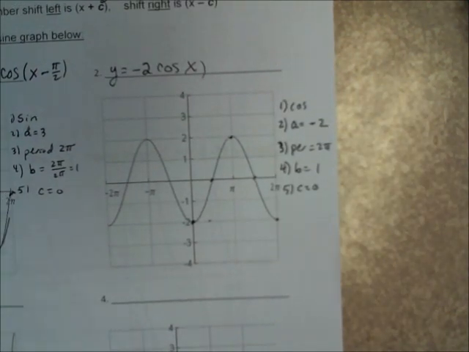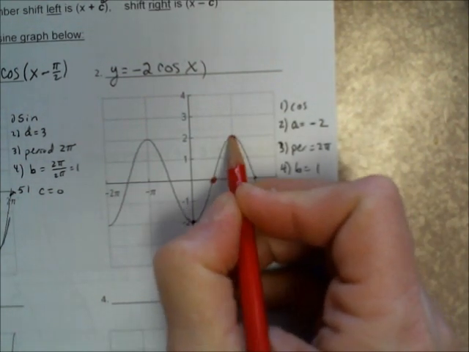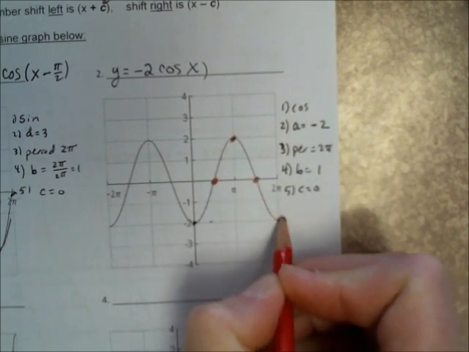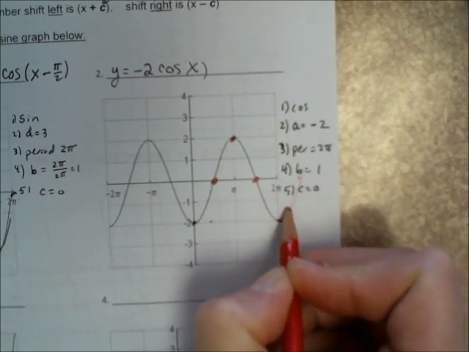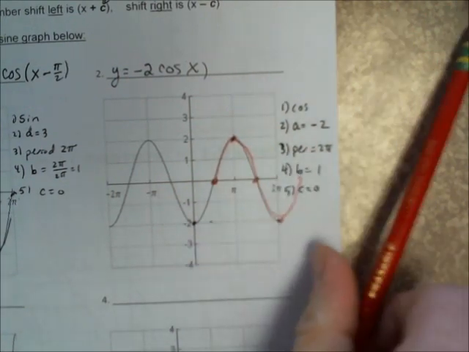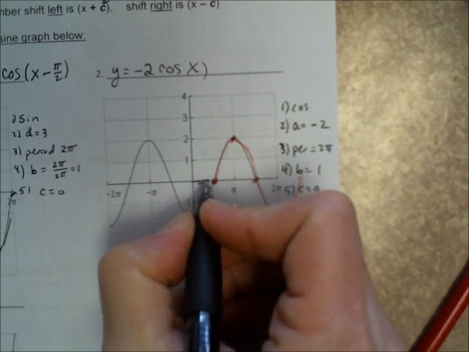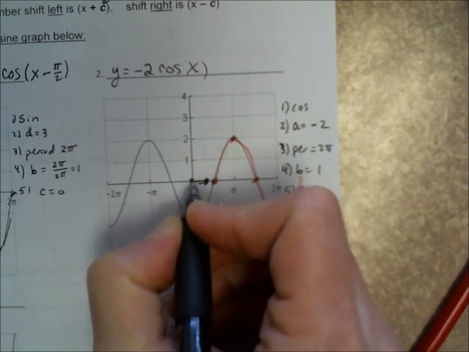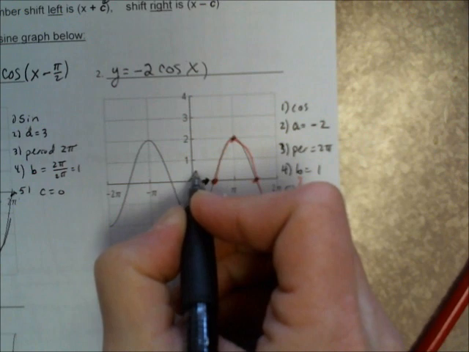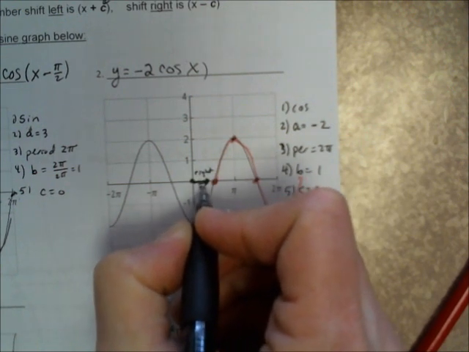Now if we want to call this a sine curve, well, sine curves start at the 0, 0, max, 0, min, 0 if we continued this on up. So here's a sine curve. And this has been shifted to the right, because usually sine curves start at 0, but this sine curve has been shifted to the right by how far? This is pi over 2.